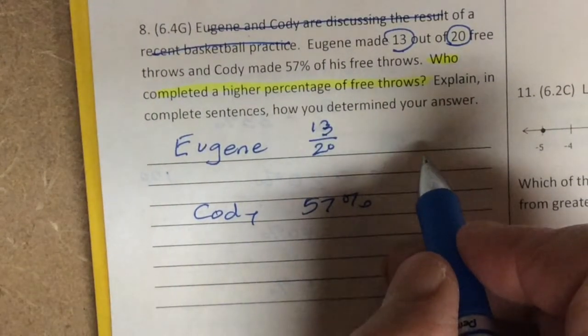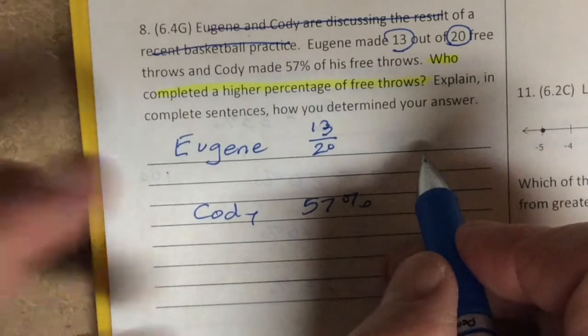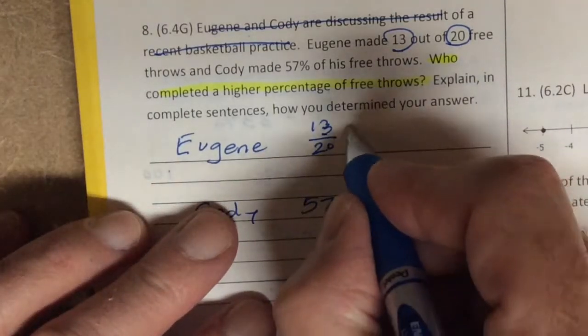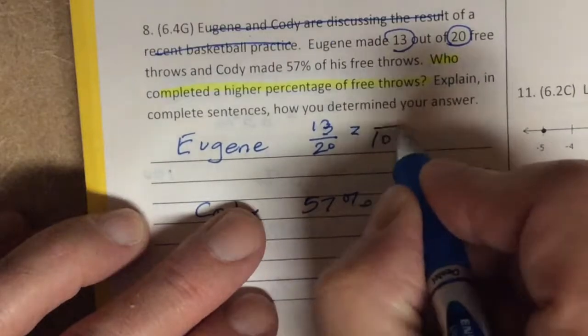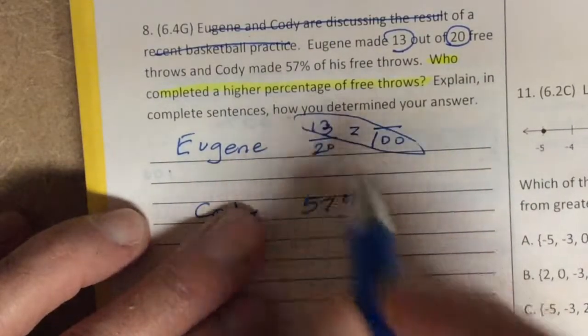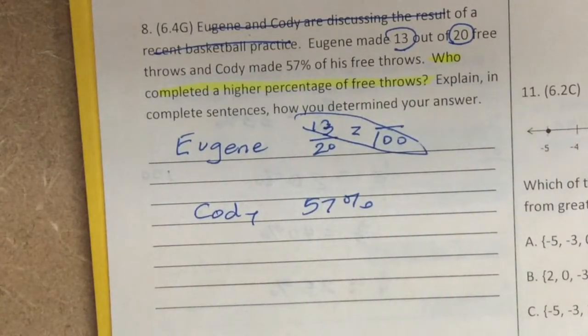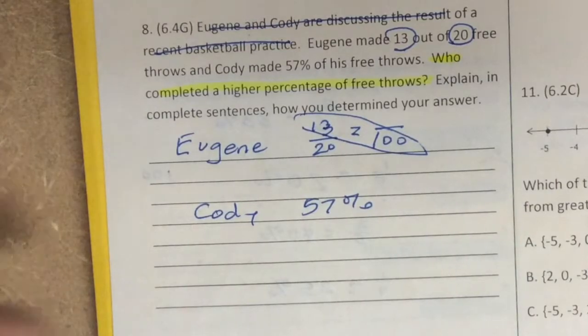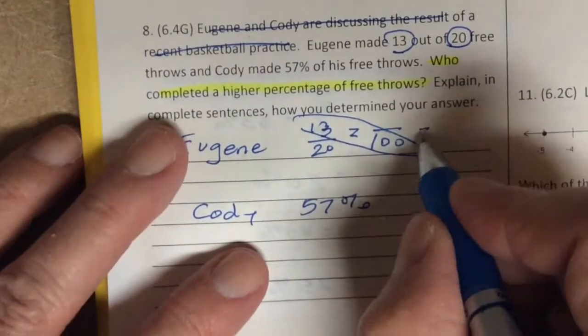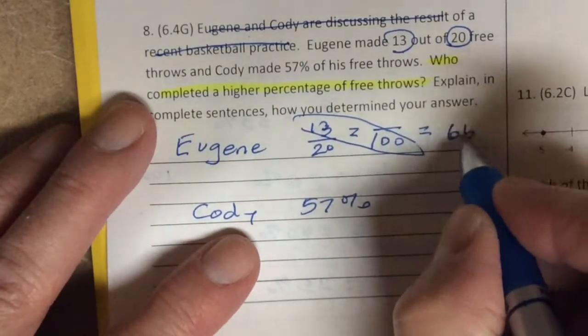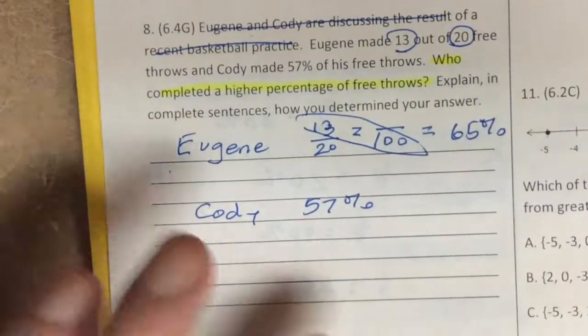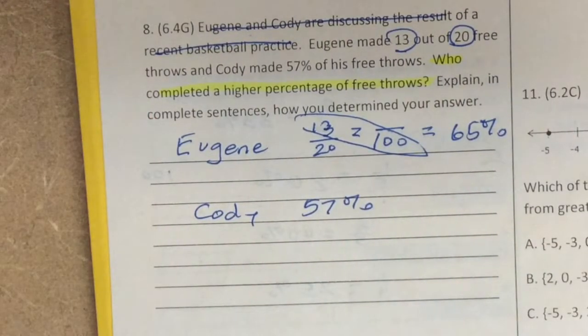Well, before you can compare, you're going to have to change this fraction to a percent. You could hit second percent on your calculator, or you could set up a proportion out of 100 and do 13 times 100 divided by 20. Eugene made 65%. Cody only made 57%.